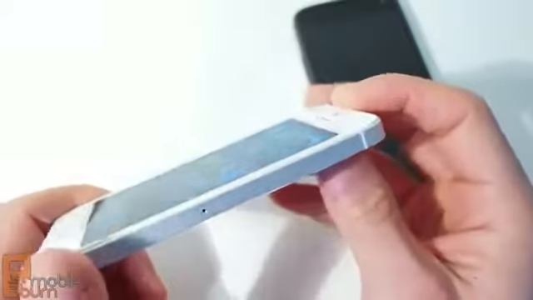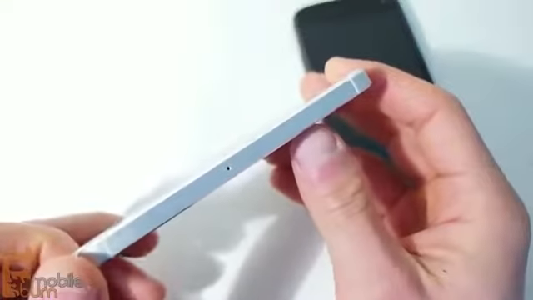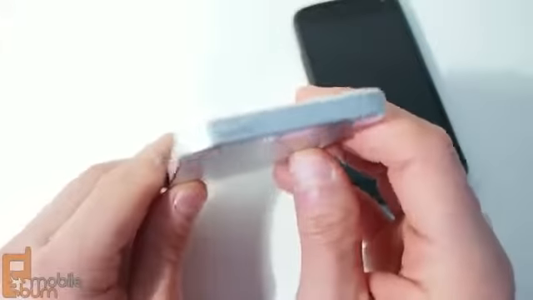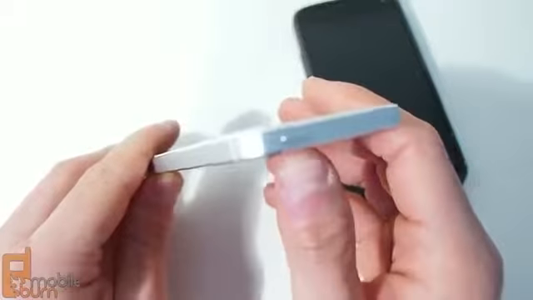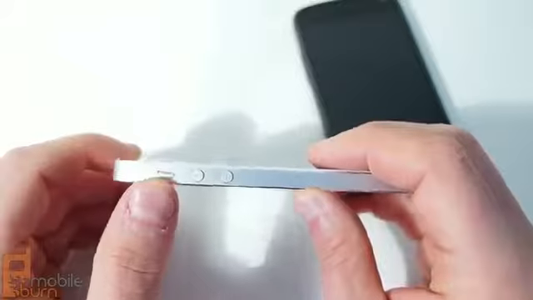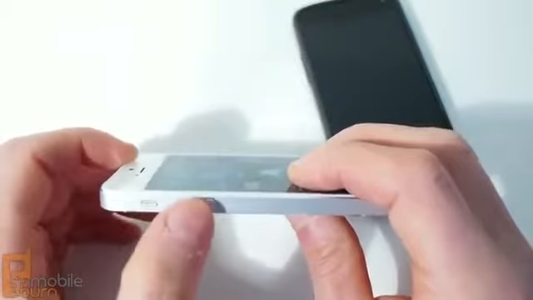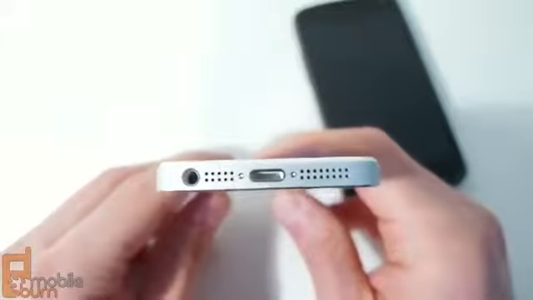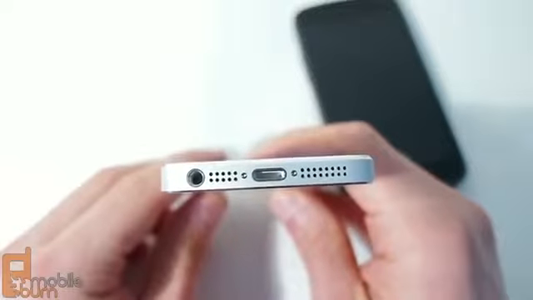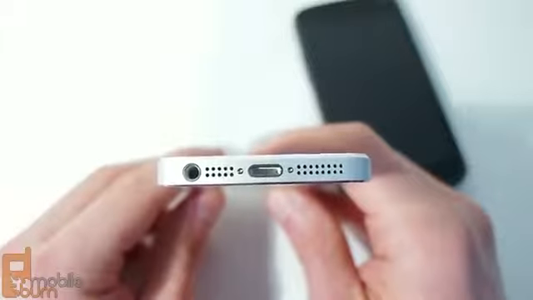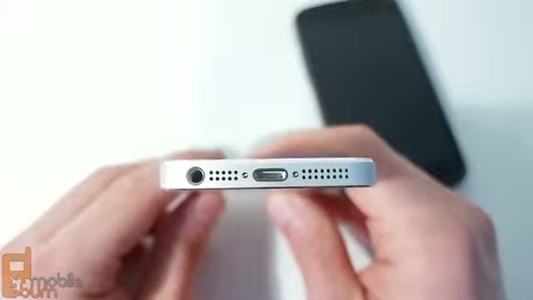Also, just to have a look around the device, on the right hand side you can see the nano SIM card slot. On the top of the device is the power button as well. So you can see that here a little bit better. Then on the left hand side you have the silence switch, up or down, and then the volume buttons, nice protruding volume buttons. On the bottom is pretty much where all the connections are, so you can see the lightning adapter and the 3.5mm headphone jack, as well as the speakers.